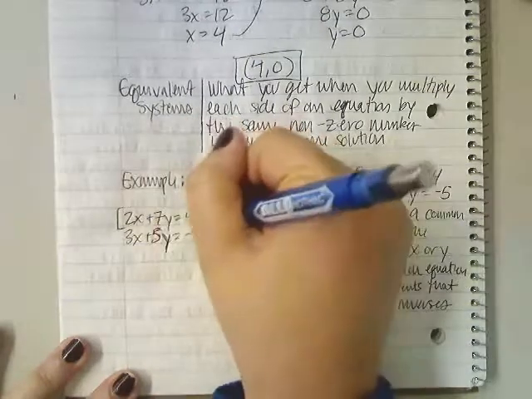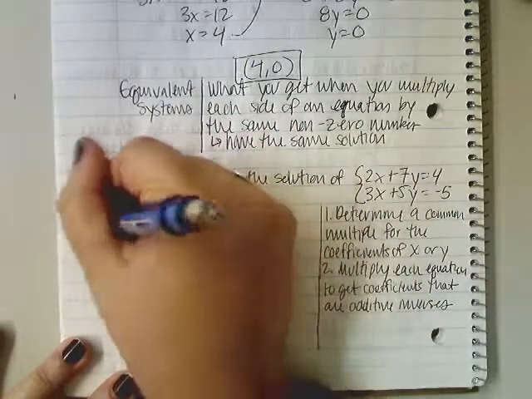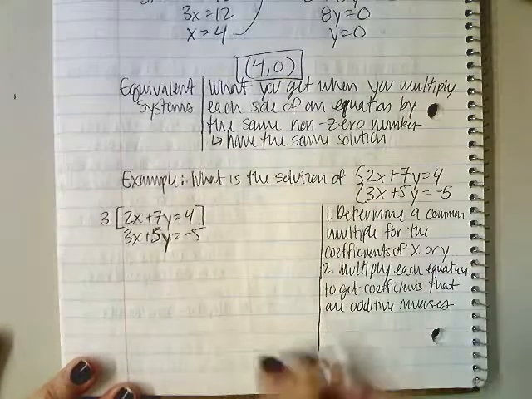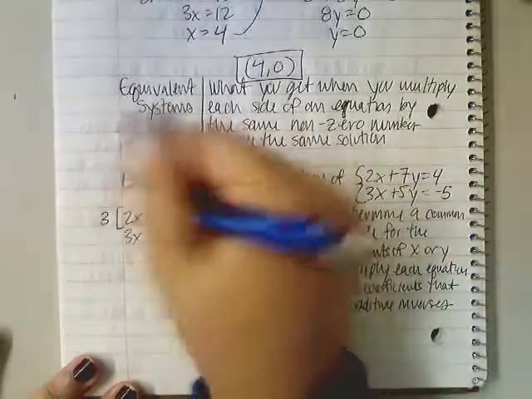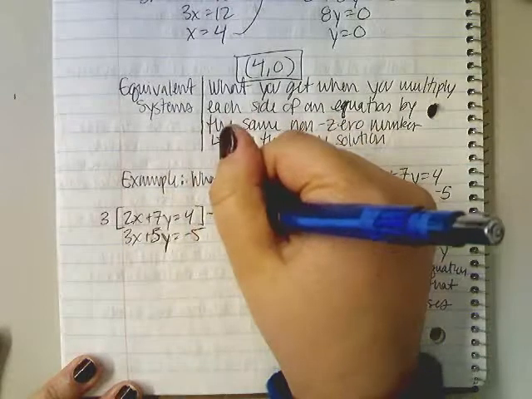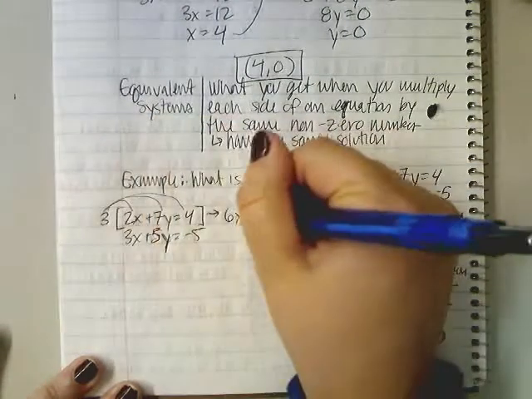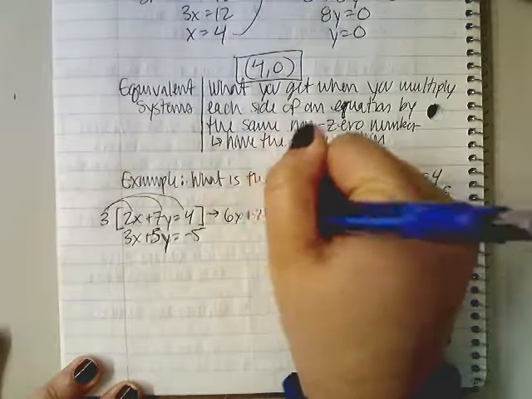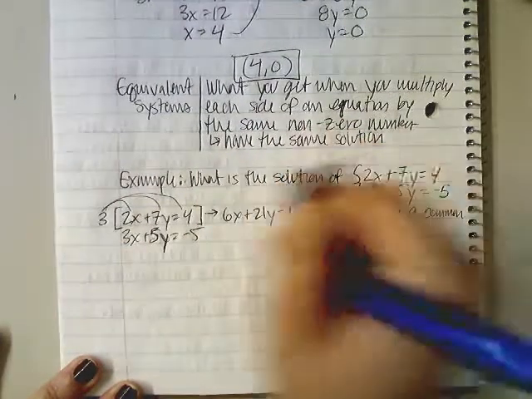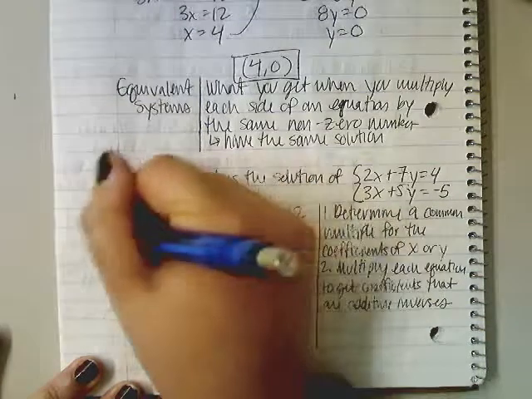So I'm going to multiply this equation to get 6. I need to multiply by 3. So I'm going to multiply everything in that equation by 3. And when I do that, I distribute in. 2 times 3 is 6x, 7 times 3 is 21y, 4 times 3 is 12. So that becomes my new equation there.